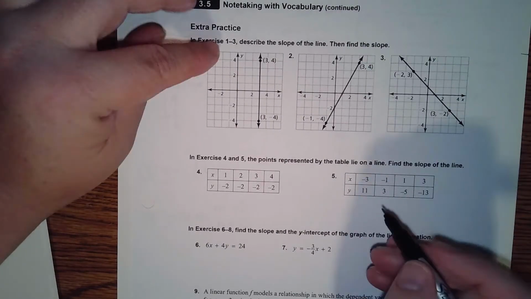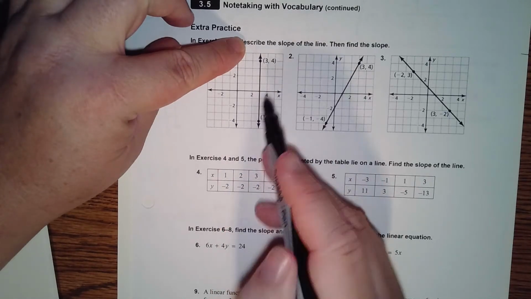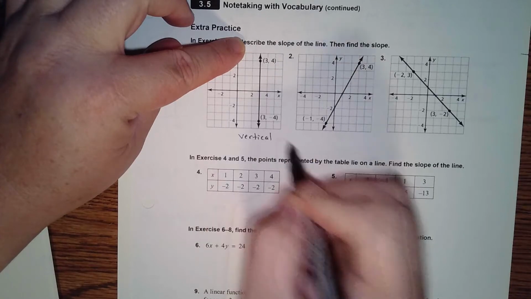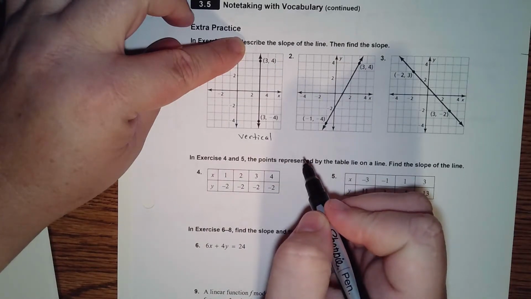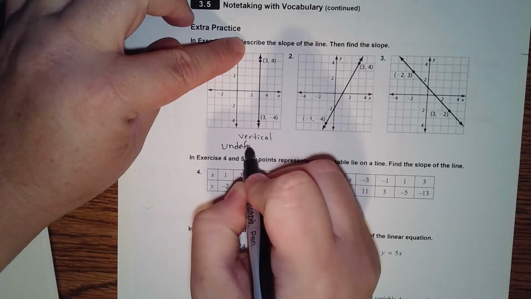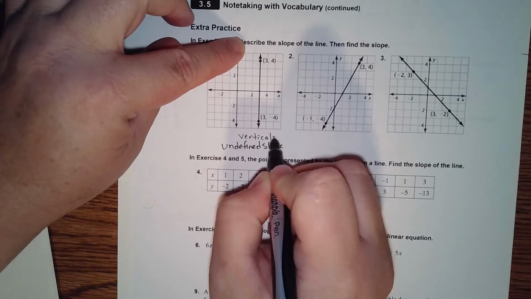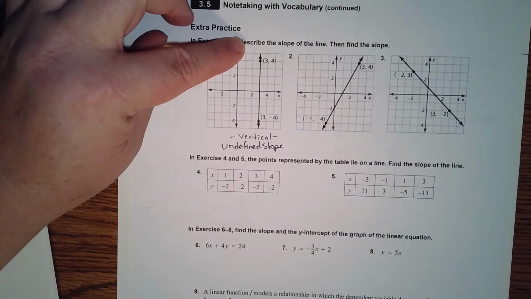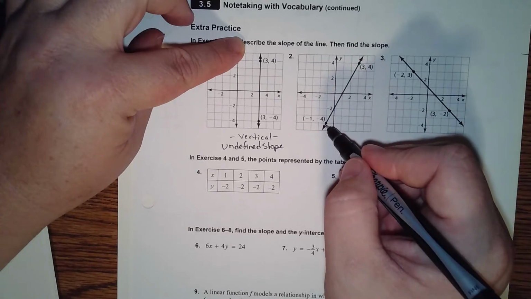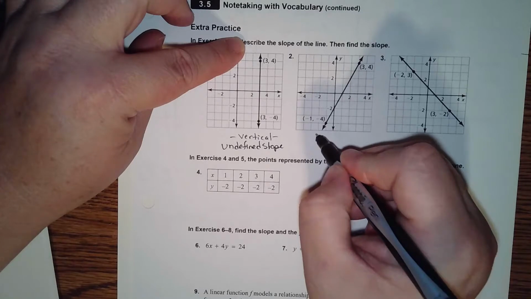So the first one is one of our specials. We said if it's going straight up and down, it is called vertical. Which one's vertical? Ah, you're right, undefined. So this is undefined slope. Remember the hint, it's vertical. So what type of slope is this one? Good. This slope here is going to be positive.